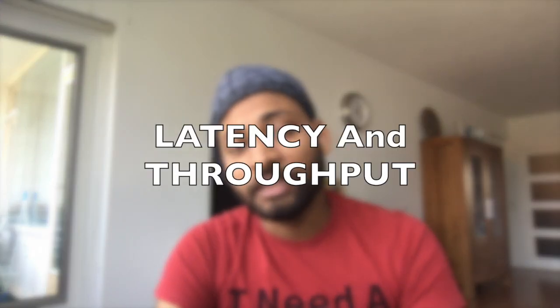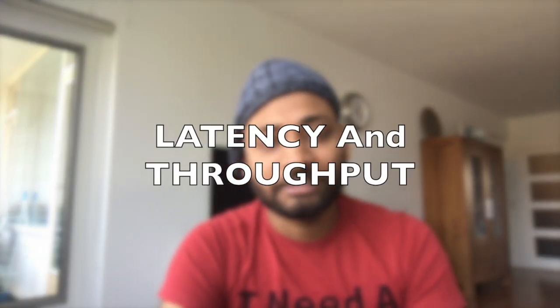Next concept is latency and throughput. So what exactly is latency? The time it takes for a certain operation to complete in a system is called the latency. Throughput, on the other hand, is the number of operations that a system can handle properly per unit of time. The throughput of a server is often measured in requests per second, right? How much the server is capable of processing queries per second or requests per second, that can be the throughput.